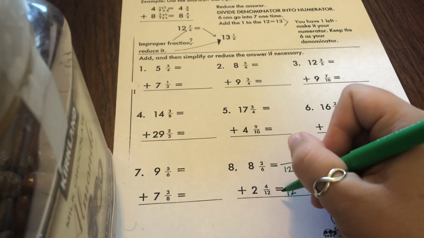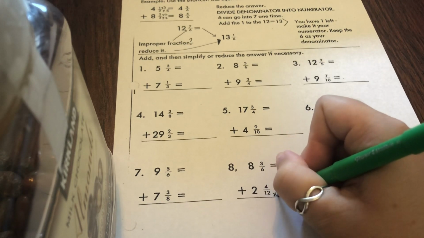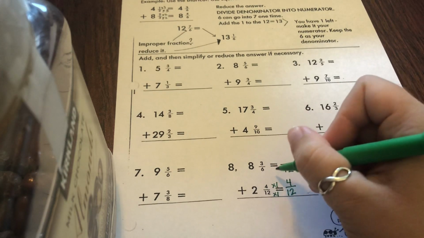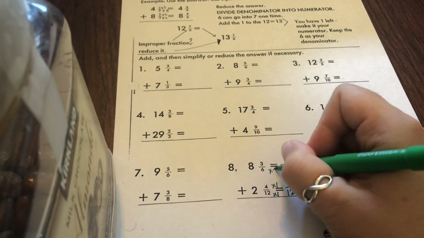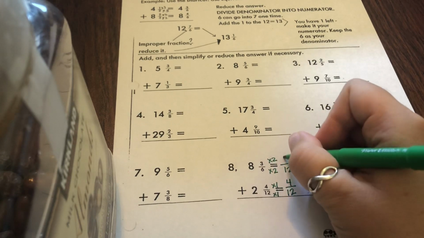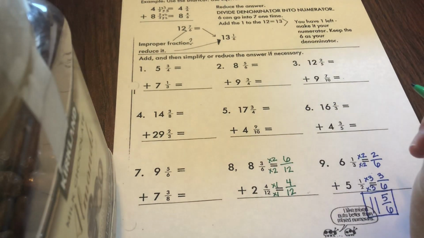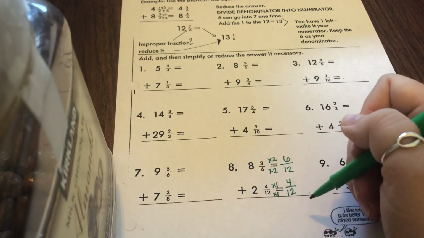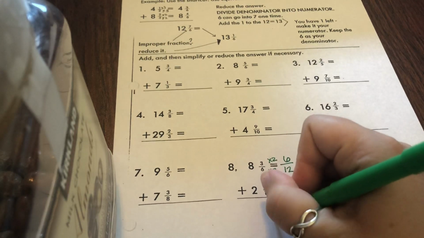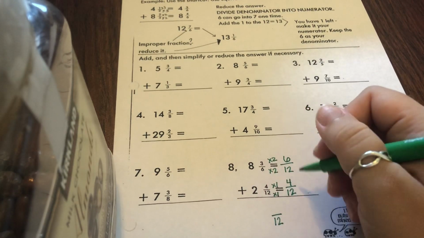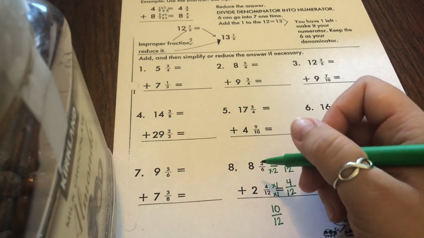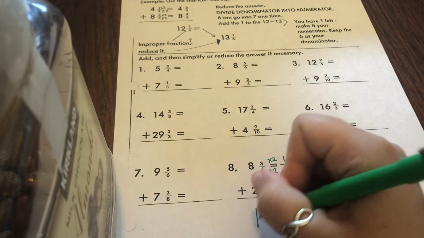12 times what is 12? 1. So 4 times 1 is 4. 6 times what is 12? 2. So 3 times 2 is 6. Now that you have equivalent fractions with the same denominator, let's go ahead and combine them. Keep the denominator the same, add the numerators. 6 plus 4 is 10. And then don't forget about those whole numbers in front. 8 plus 2 is 10.